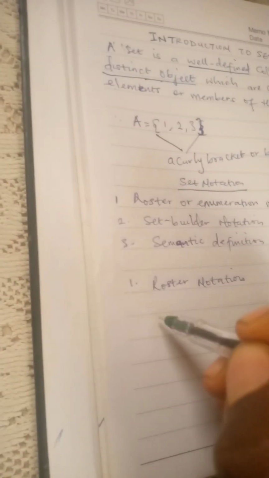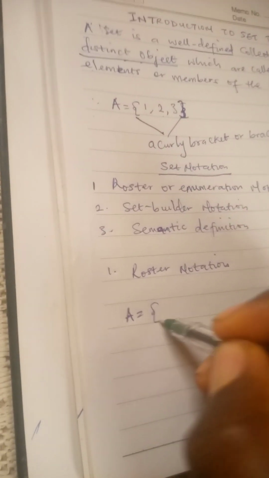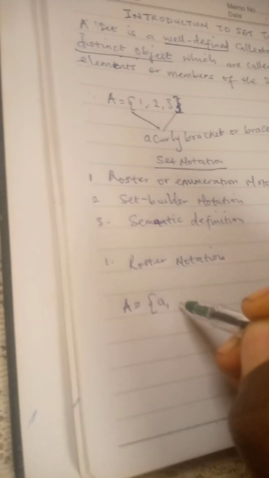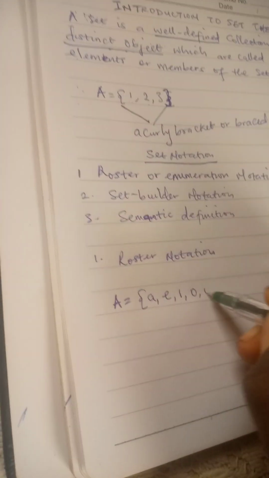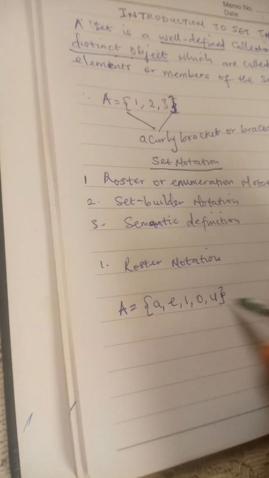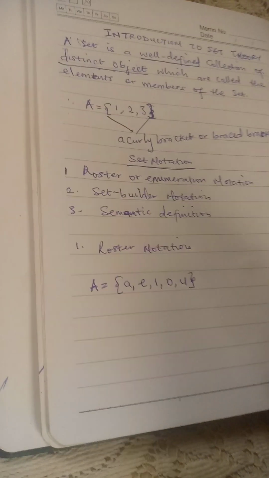So let's assume we have set A equal to {A, E, I, O, U}. So these are the vowel letters. All right.